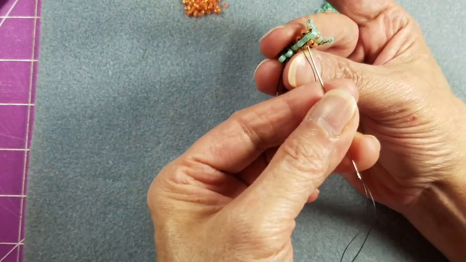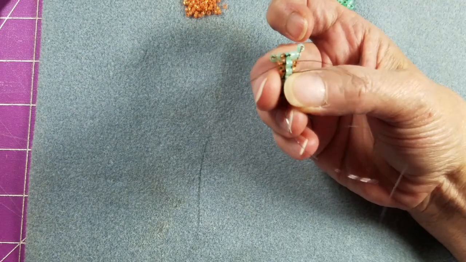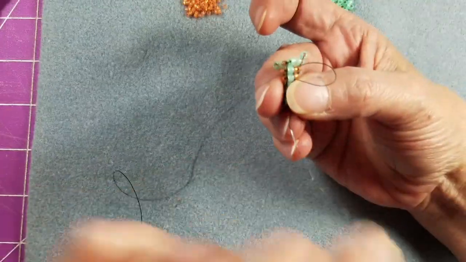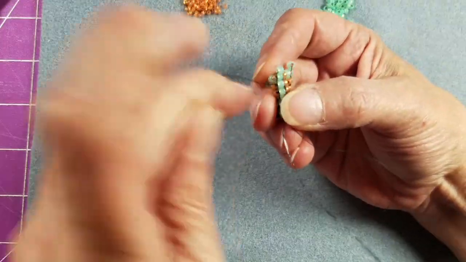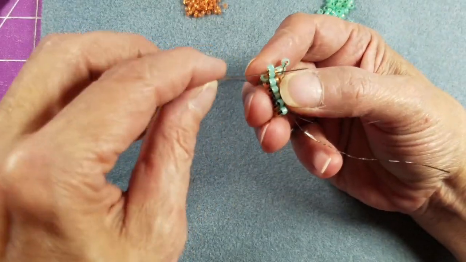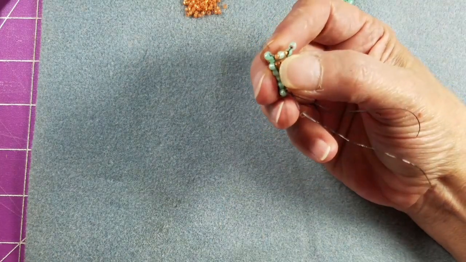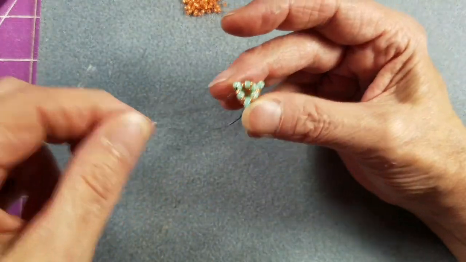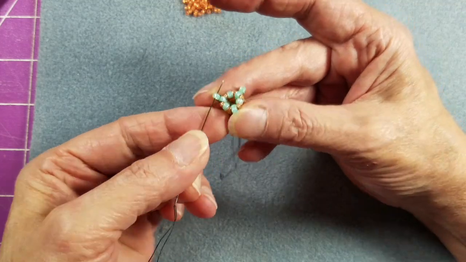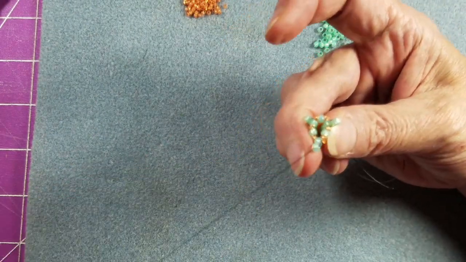Now I'm going to move up to the top. So I'm going to come up back through that bead above it in the opposite direction, right to left. And then I'm going to go into the bead above that from left to right, because now the working thread's on the left. And now I can step right up into this row 7 8 seed bead. I'm going to step up into it.